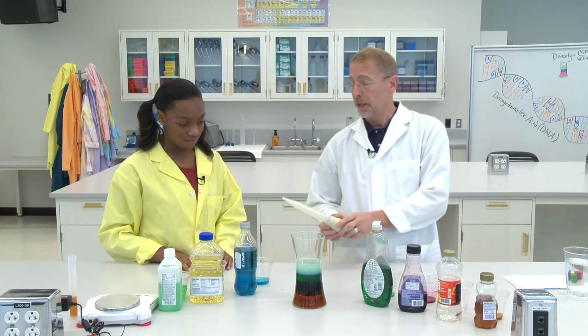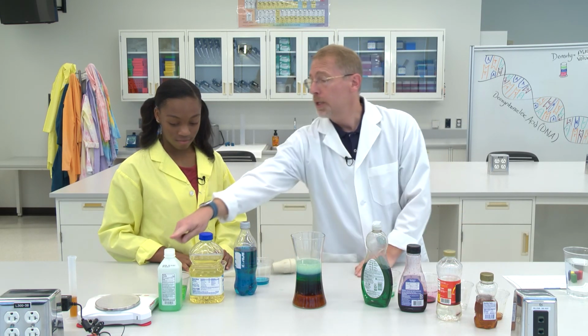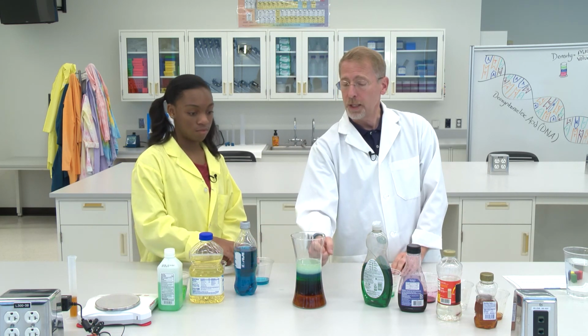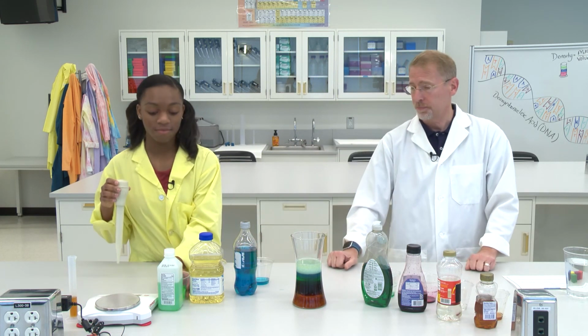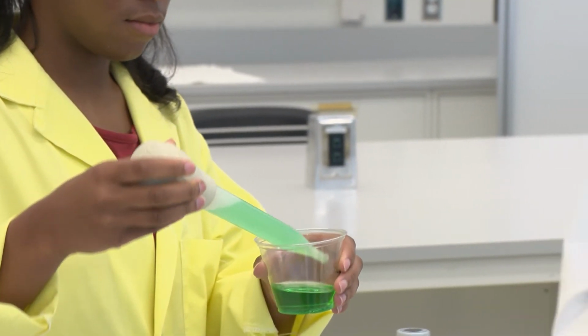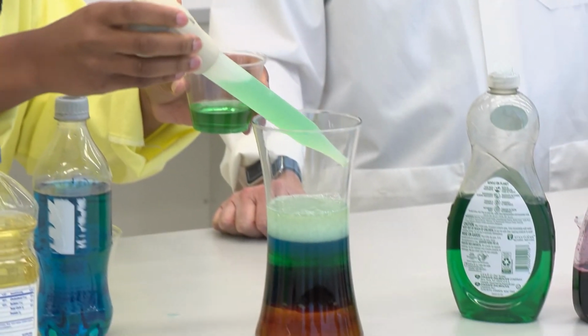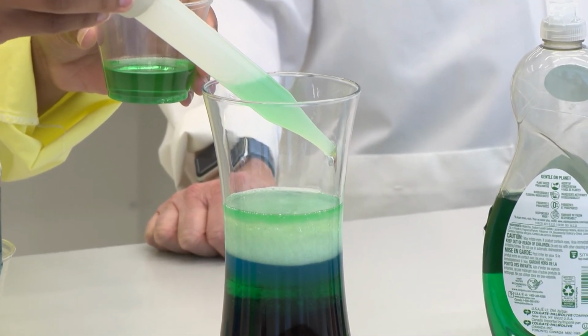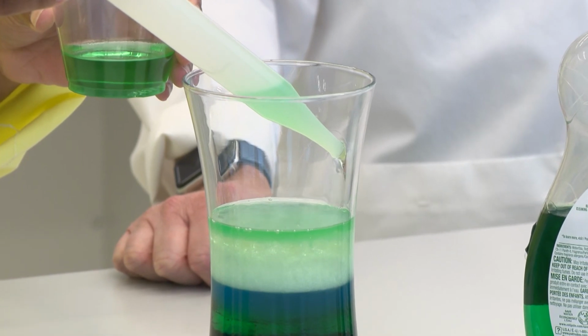Okay, now the layer that's going to go on top is rubbing alcohol. That's our last one, and you can use the turkey baster, and again, try to have it go down the side of the glass. And do that one slowly. You do not want it to mix with the layers underneath. There you go.